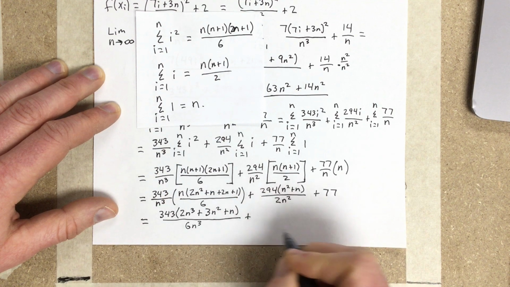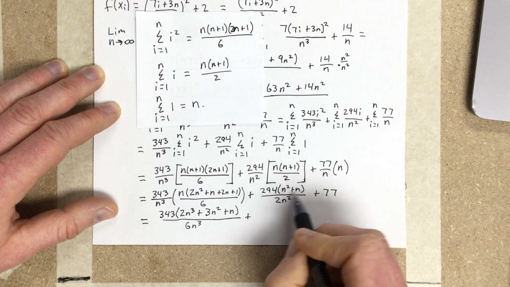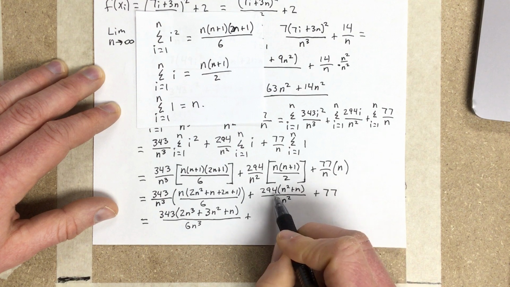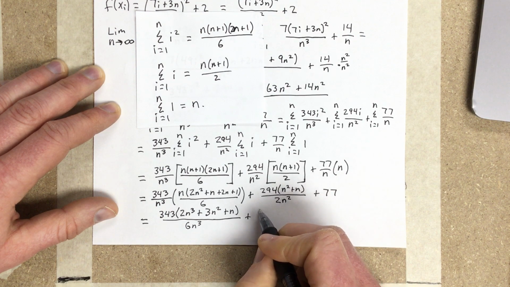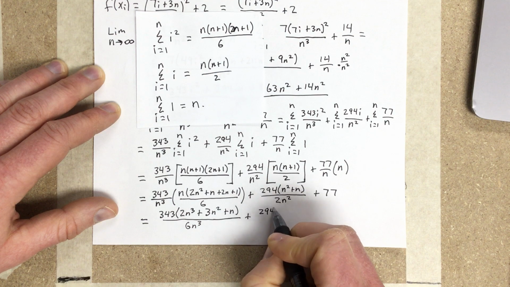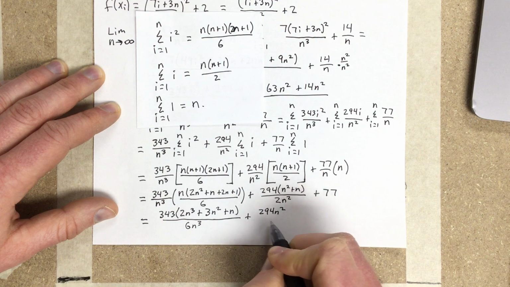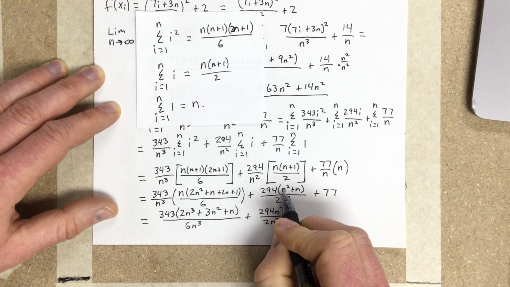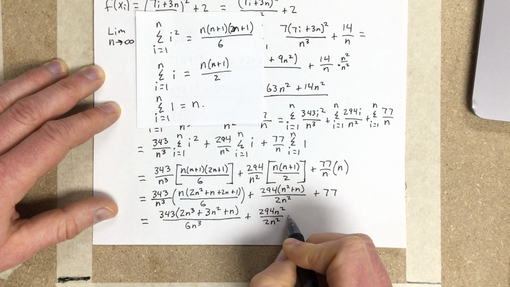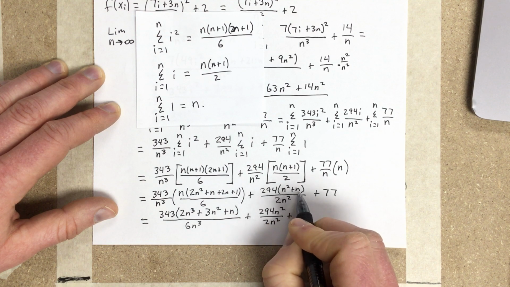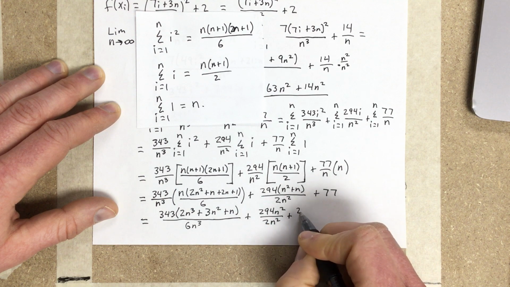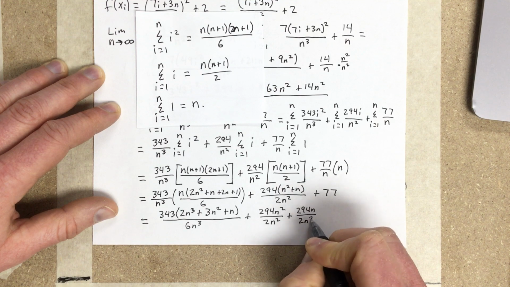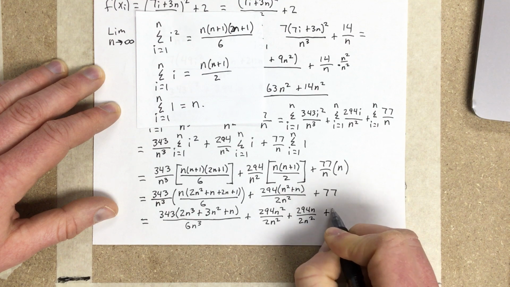Plus, we can rewrite this as 294 n squared over 2n squared. So I'm distributing the 294 to the first term and splitting the denominator, plus 294n over 2n squared, plus 77.